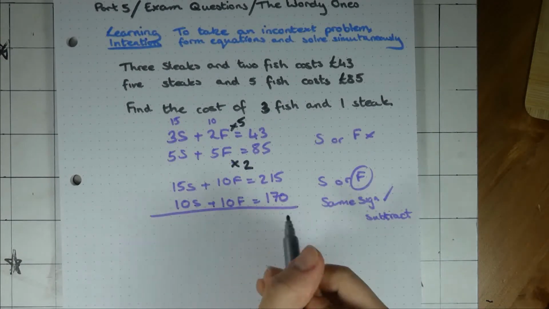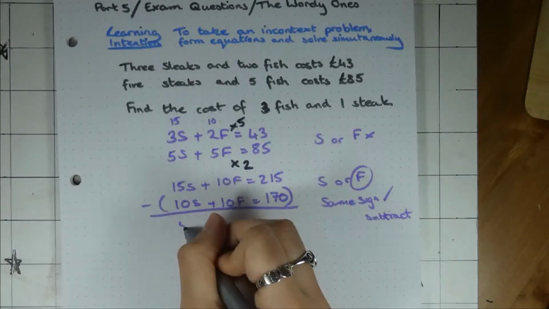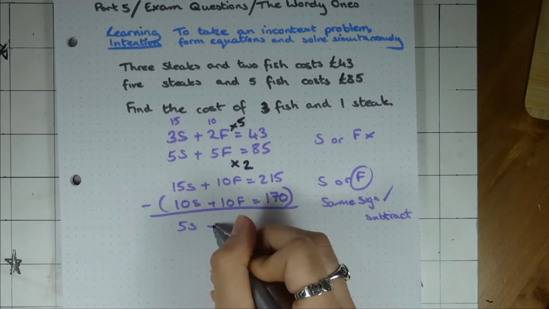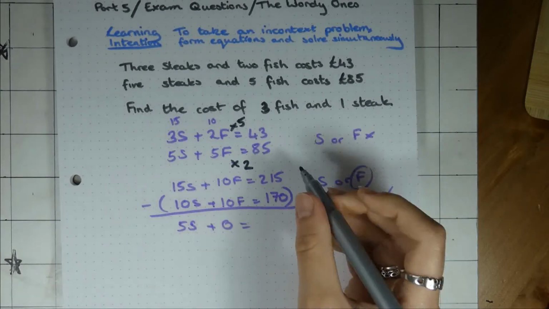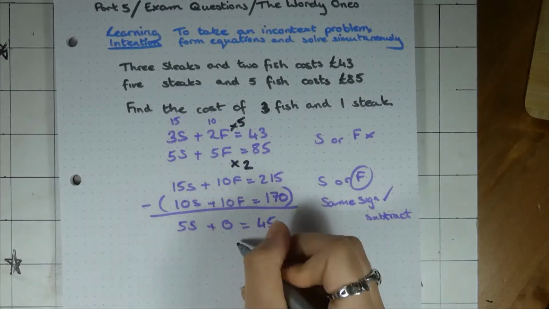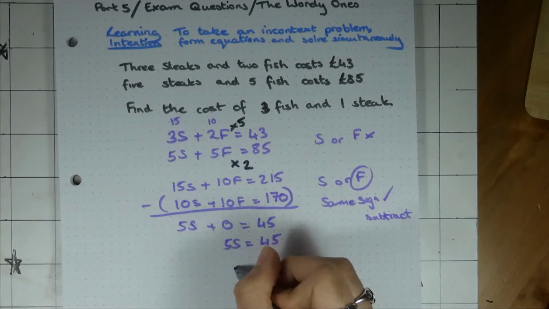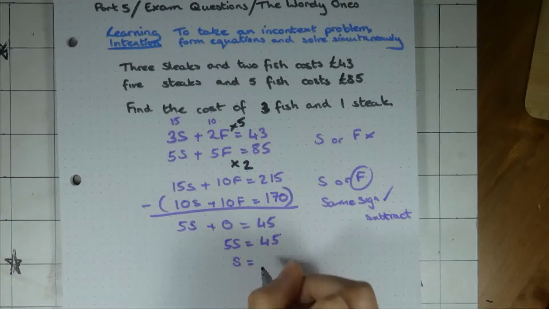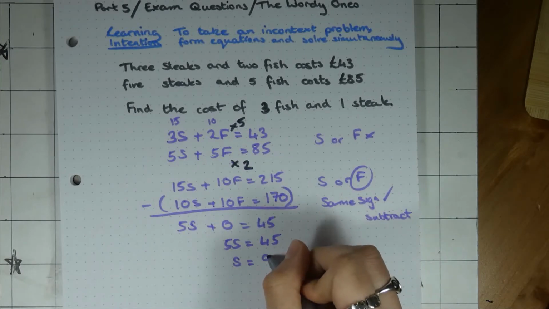Set it up. 15 take away 10, we've got 5s, 10 take away 10 plus 0. 215 take away 170, we're going to have 45. So we have 5s equals 45. Apologies for my s's and my 5's looking quite so similar. We're going to have s equals 9.